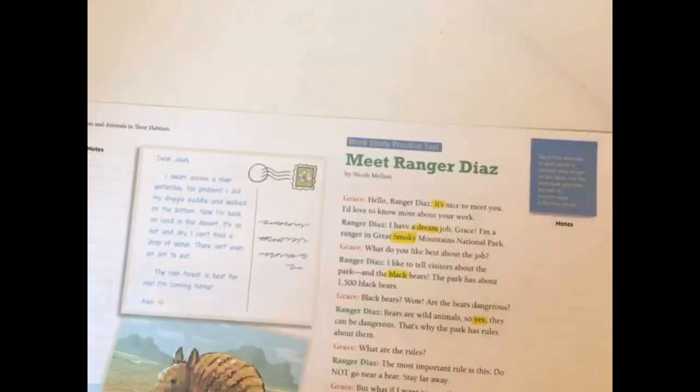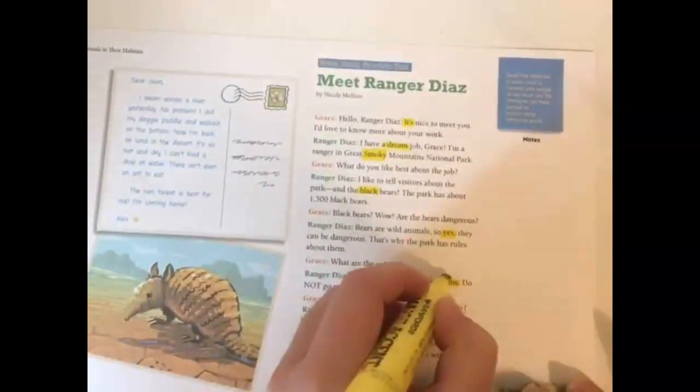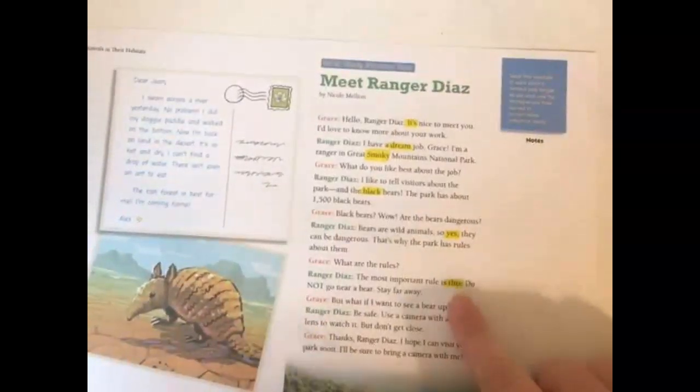All right, so let's find the word this and highlight this. And again, you only have to find it once if there's more than one this. Okay, so here is the word this right down here.